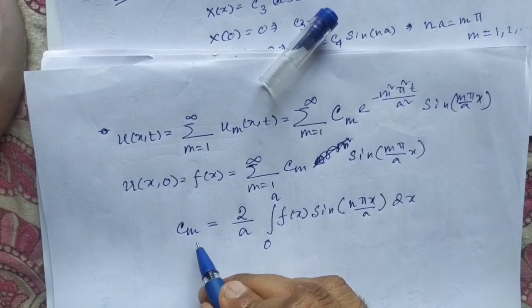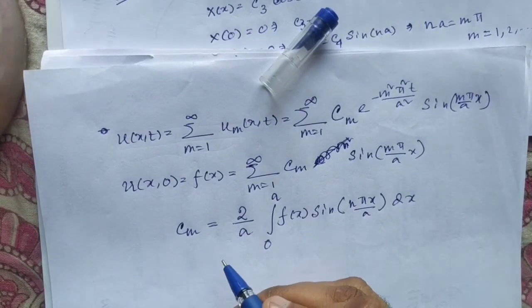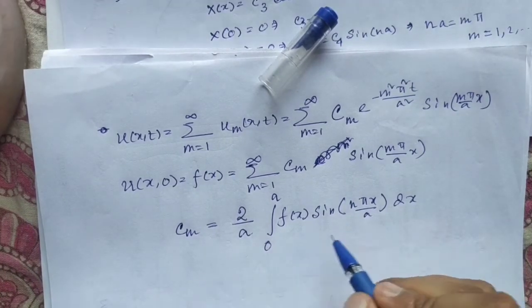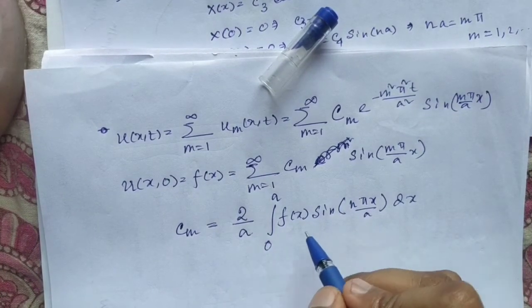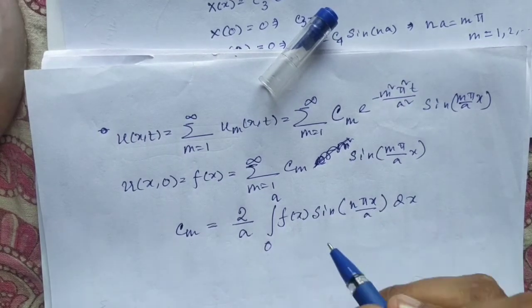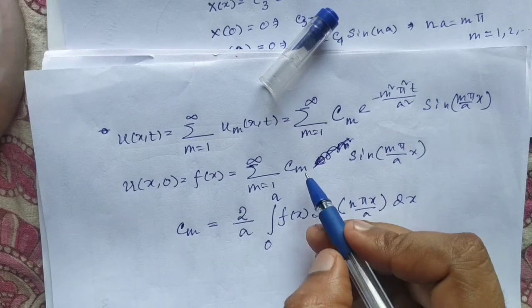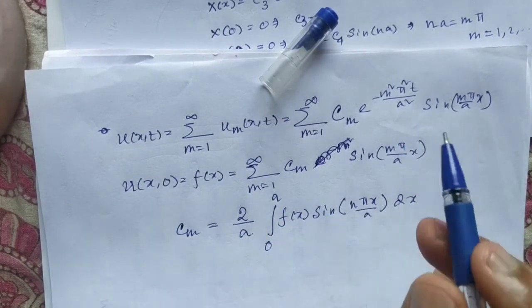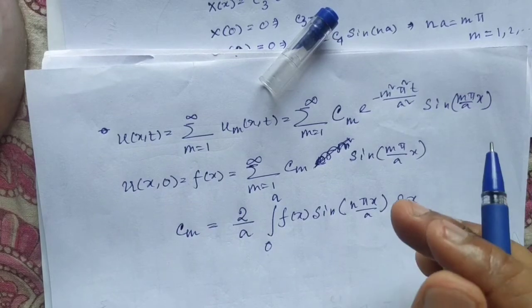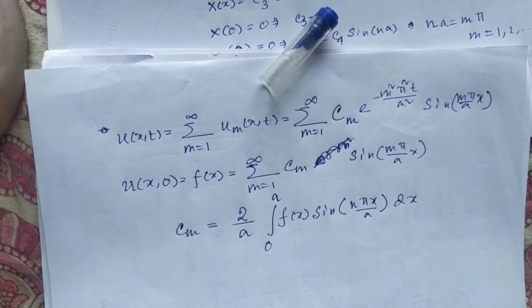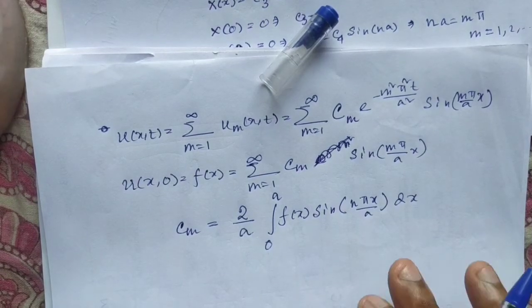This is the value of the Fourier constant, and whenever you do this integration, this is a known value, right? Because your f(x) is known. So then whenever you input there, ultimately your solution is having no arbitrary constant. So that was in the last problem what I have told, that this problem should be solved completely without any arbitrary constant. So this is the solution.